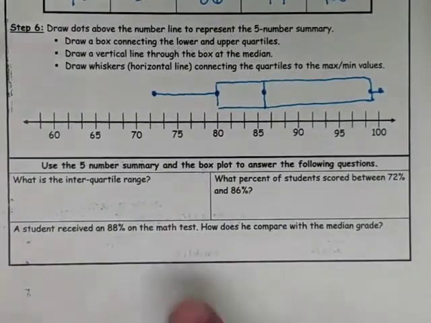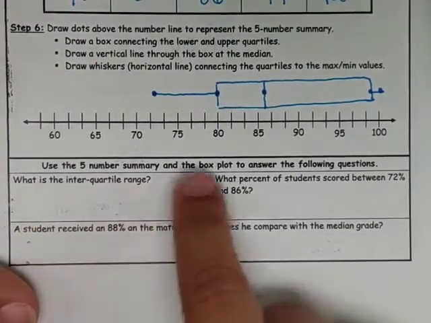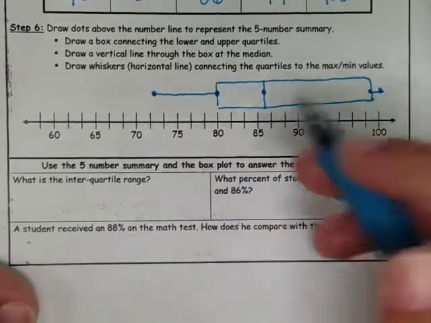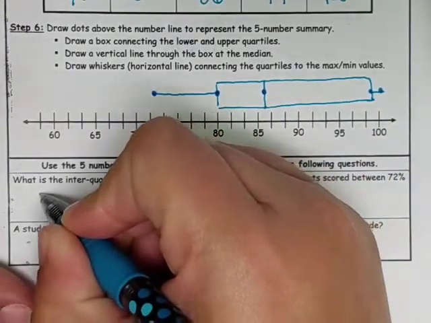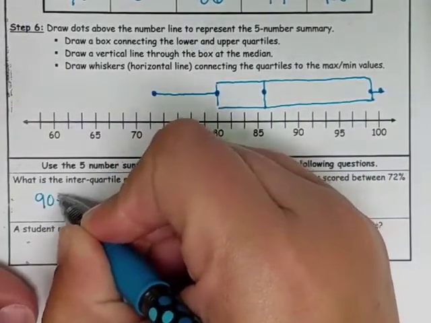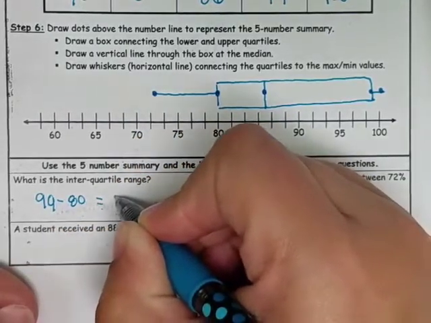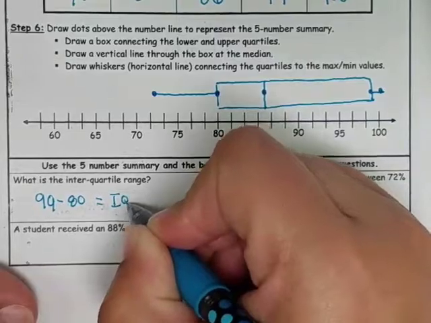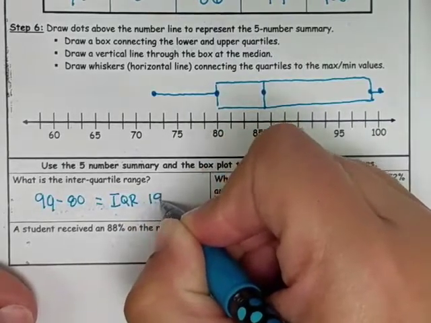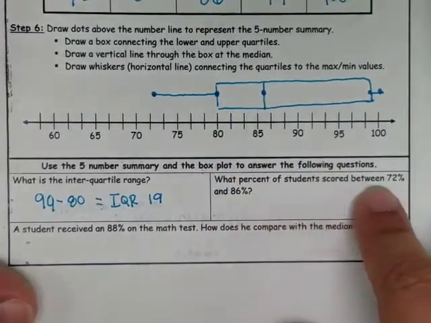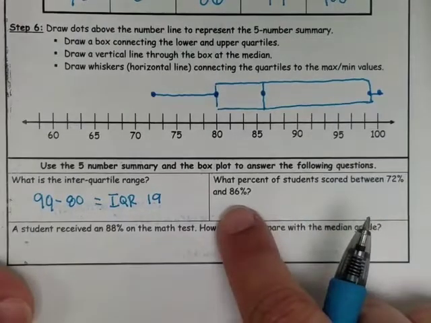All right, now we're going to answer some questions. What is the interquartile range? It goes from 80 to 99. So 99 minus 80 gives me an IQR of 19.